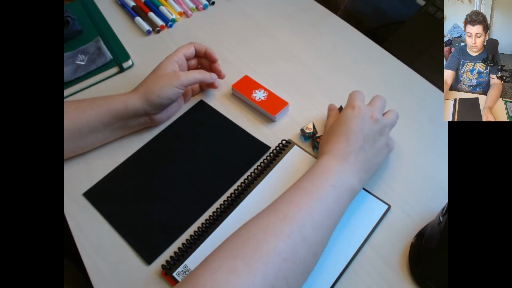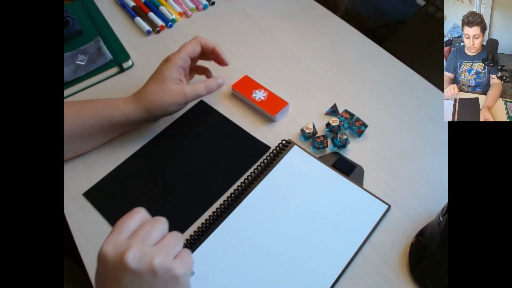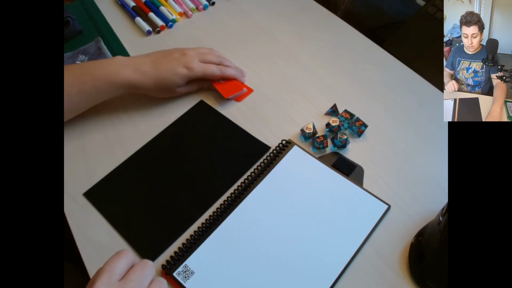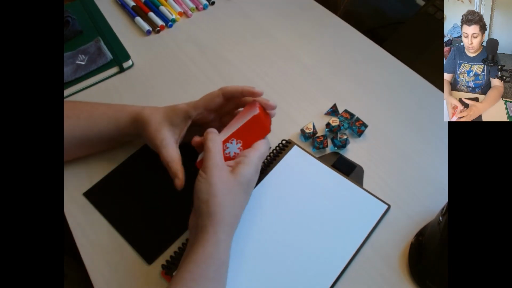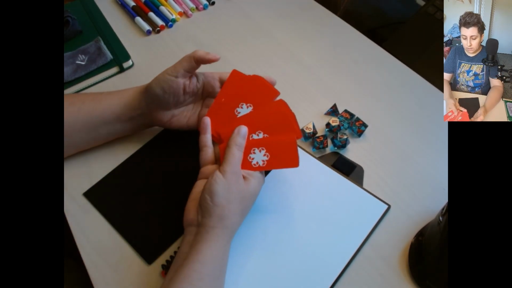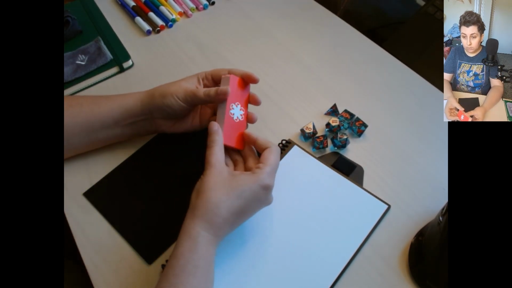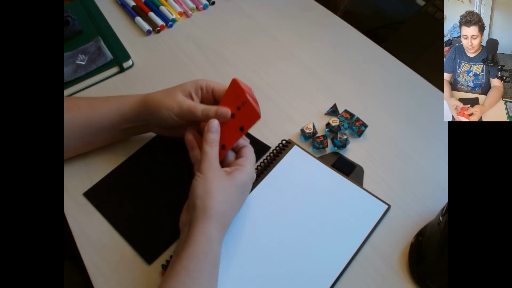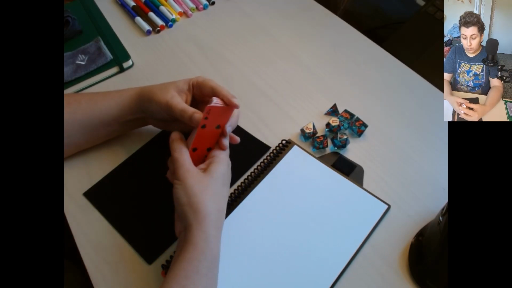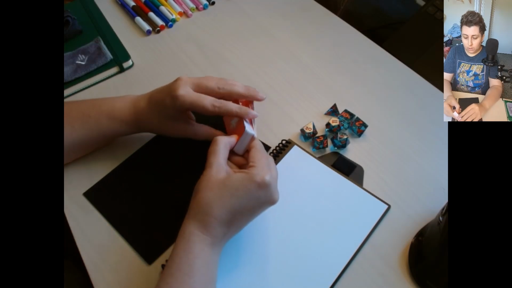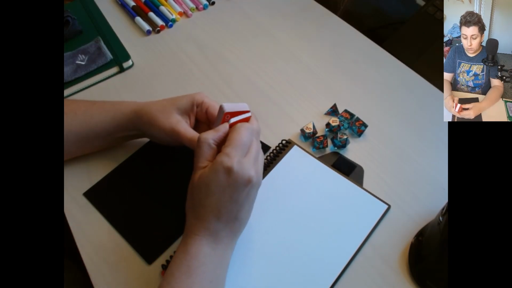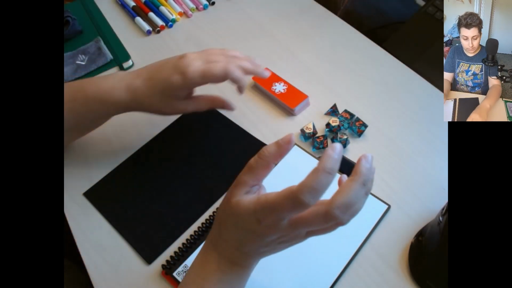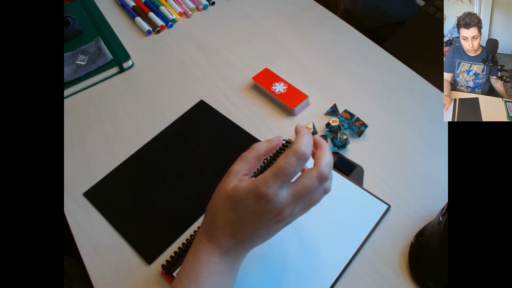So I've got standard dice, and this is a deck of playing cards. It's plastic cards, and they're narrow. I just like that they're red. I like the color red. In this deck, I have removed the kings so that I can use them with my tables. I will show you that right now.